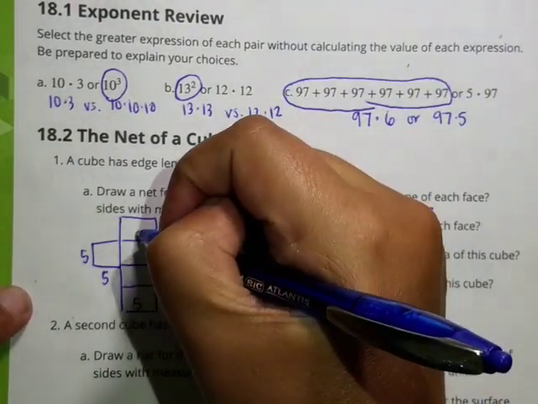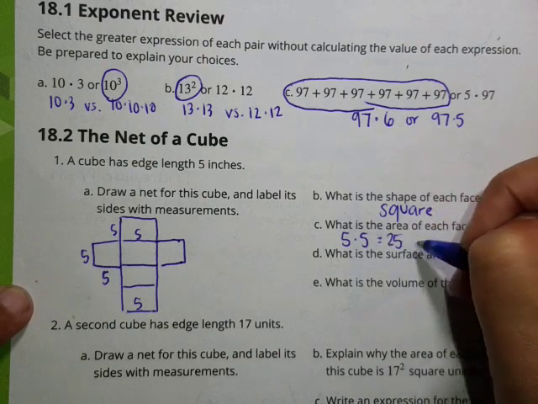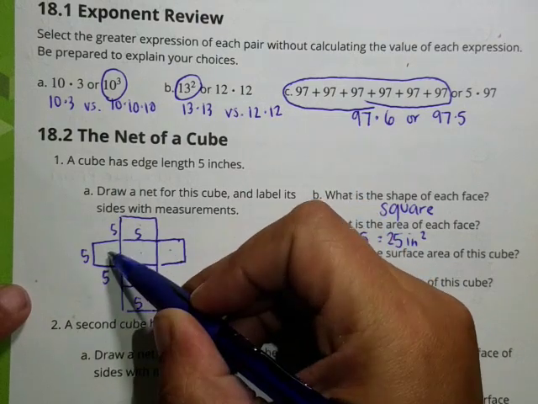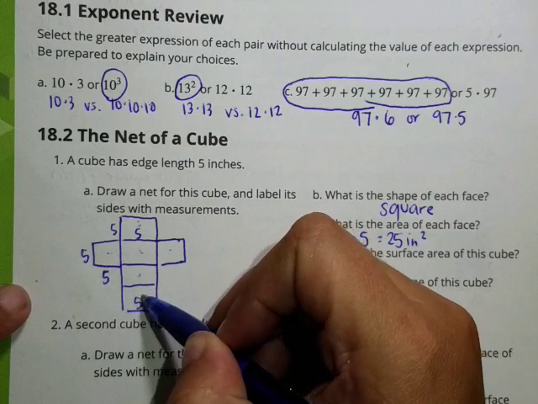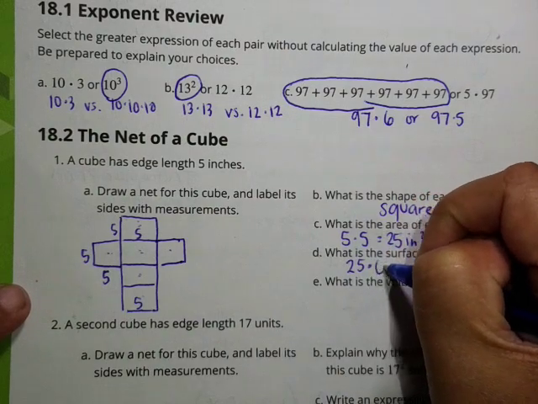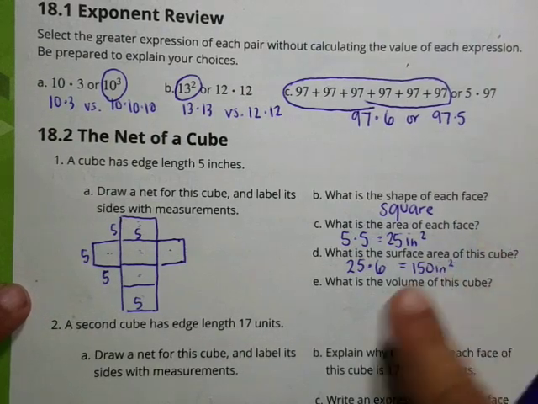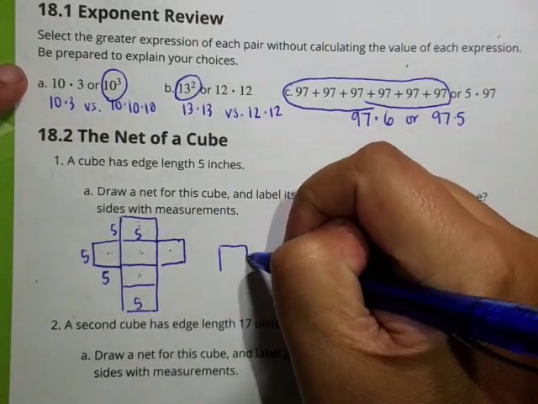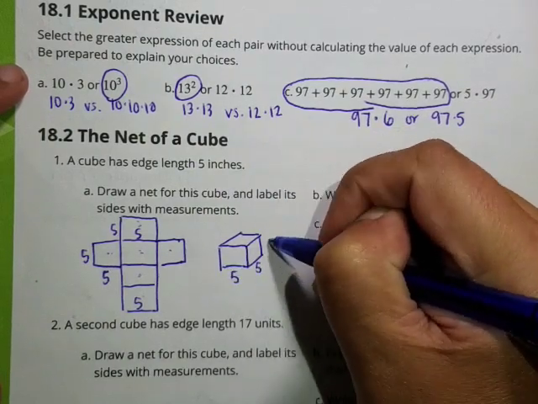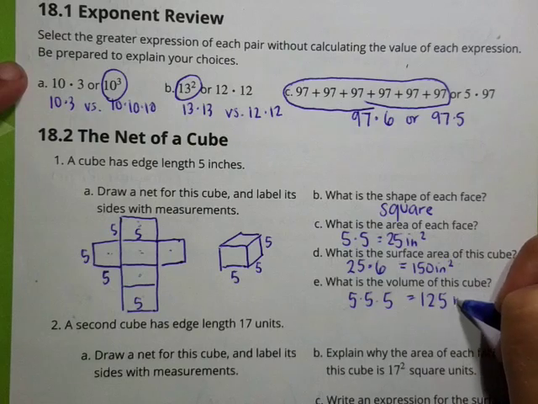The area of each face, well, if they're all 5 times 5, that will give us 25 inches squared. The surface area, well, if each of them is 25, what I could do is 25 plus 25 plus 25 plus 25 plus 25 plus 25, or I can do 25 times 6. And that gives me 150 inches squared. The volume, well, if we were to make it into a polyhedron instead of its net, it would be 5 times 5 times 5, which gives me a volume of 125 inches cubed.